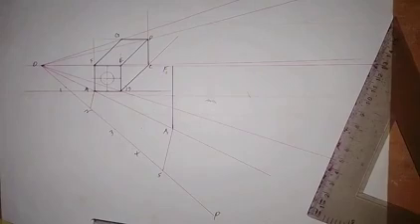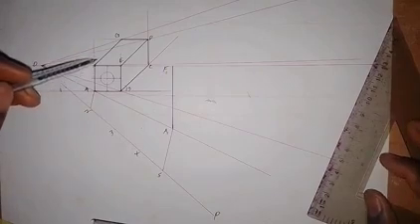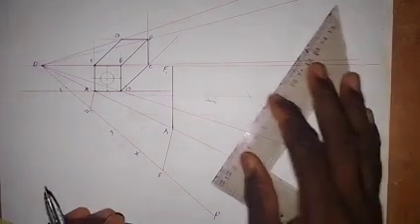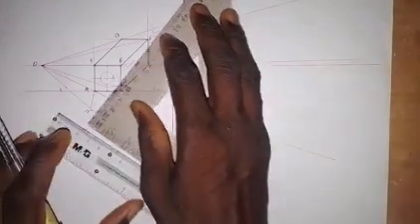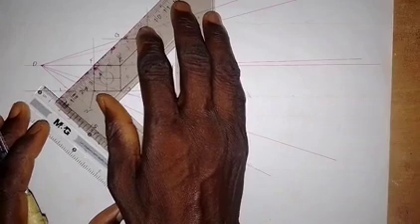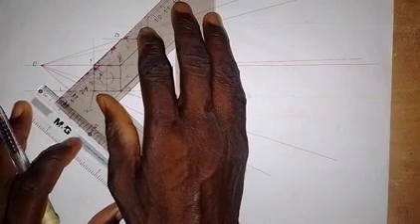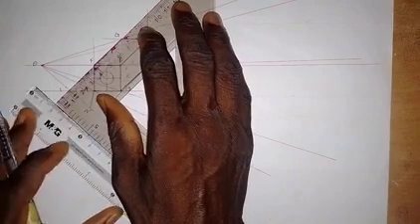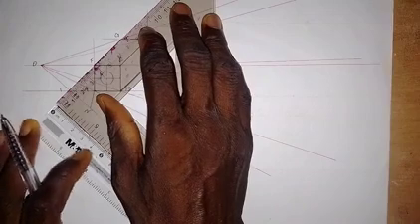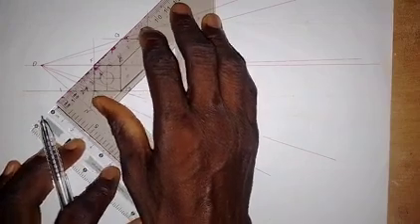Alright, so the next thing that we are going to do is to get point G. We set our set square along FG, and support it by putting the ruler under the set square. Then we shift the set square to point F1 so that we can get G1.